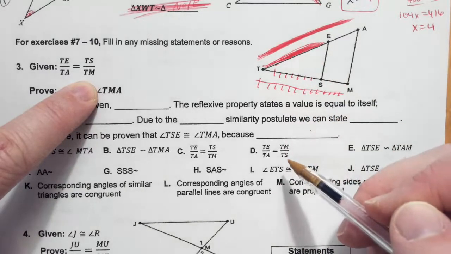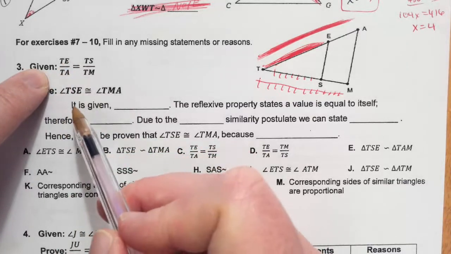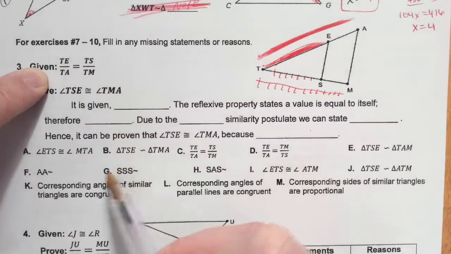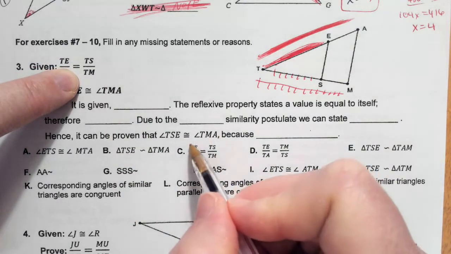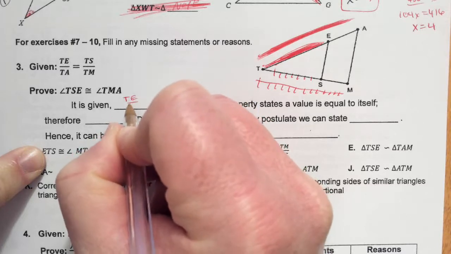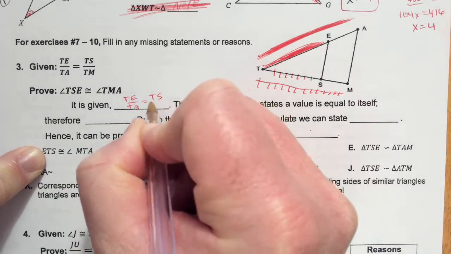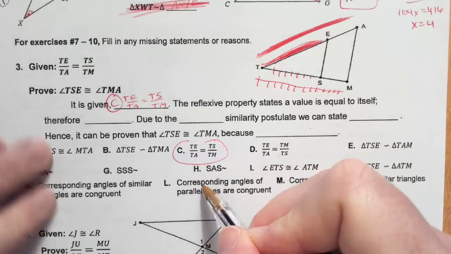So I'm just keeping that standard up. Okay, so now where was that? It is given this. Where does that say it? TE, TA, TS, TM. That's C. Just writing it down over TM. That's letter C. All right, so we took care of that one.